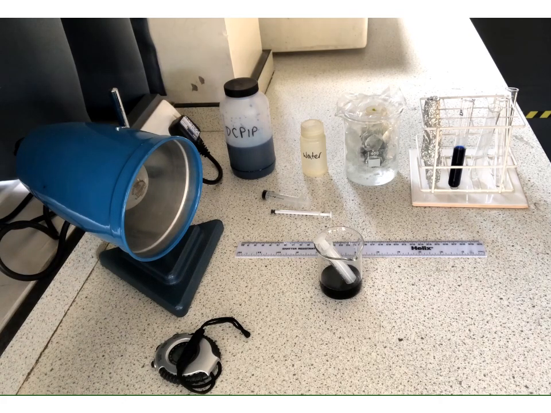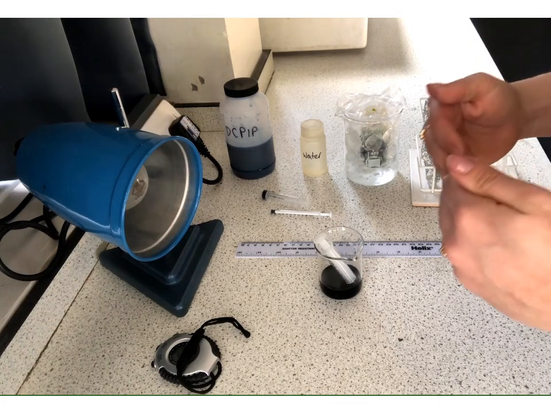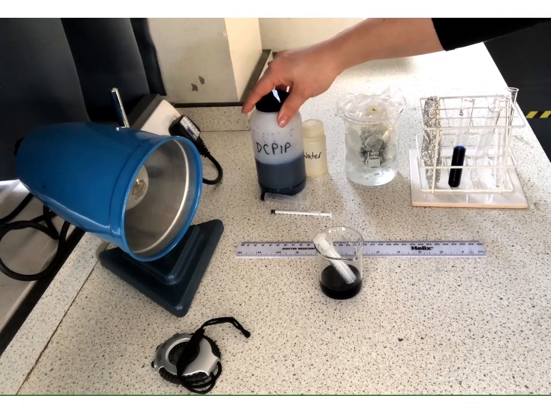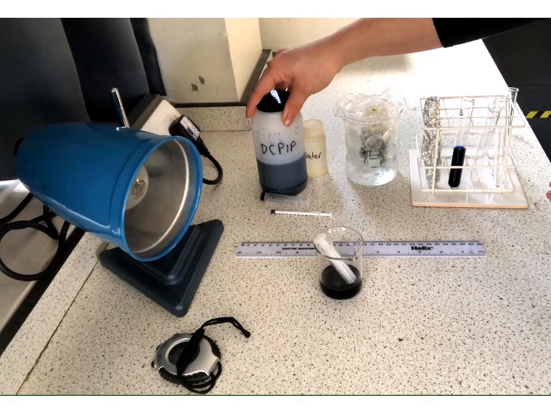So we're going to set one up. We're going to allow it to go to completion. So we're going to allow the DCPIP to fully reduce and lose all its colour. And that should leave us with a tube where the colour in it we know is the end point. So we can compare all our test runs to that so that we know that they have definitely reduced in terms of the DCPIP.